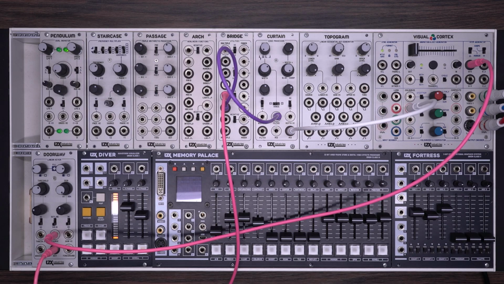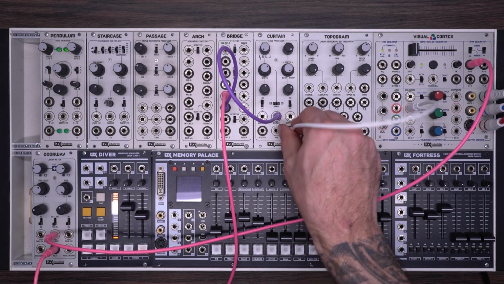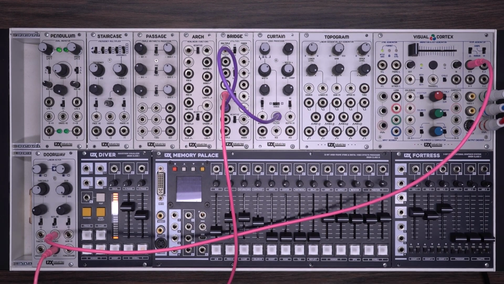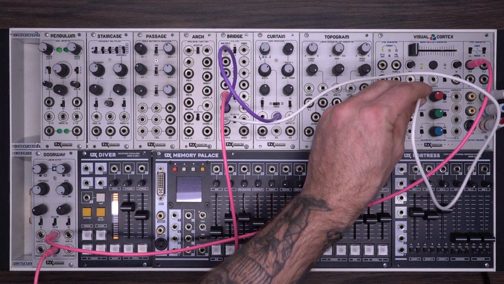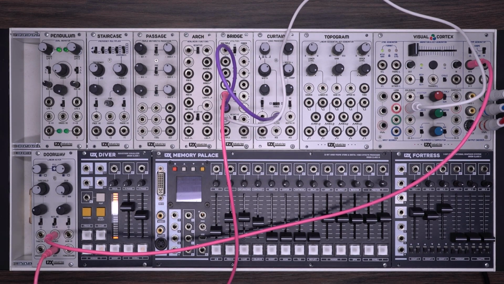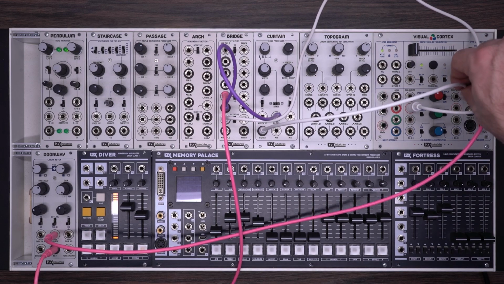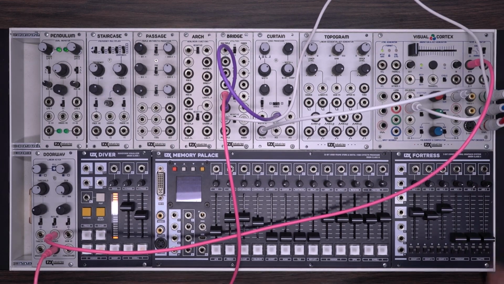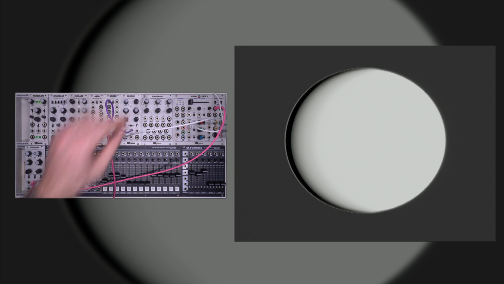Now, one of the most basic and useful functions of the Curtain is to provide depth, shadows, and other textures to shapes you've already created. So let me show you a little bit of how that works. I'm going to take my plain keyed output, go into one channel on my Visual Cortex. So that's just my regular shape. Then I'm going to take the filter output from Curtain and plug that into the composite input. And so now you can see I'm able to add areas of shading to my circle.